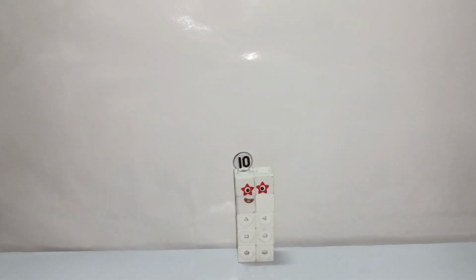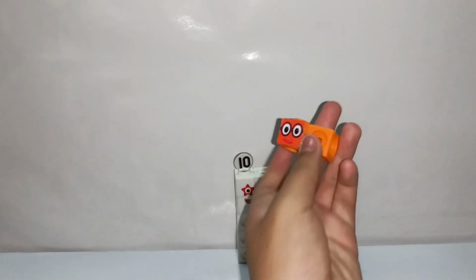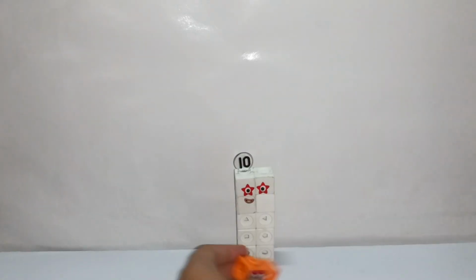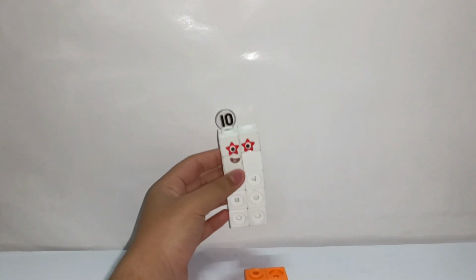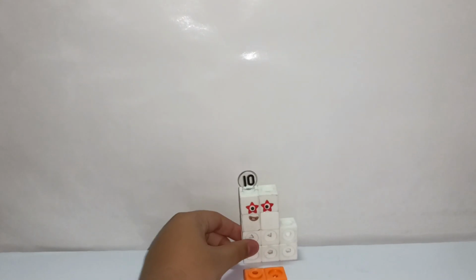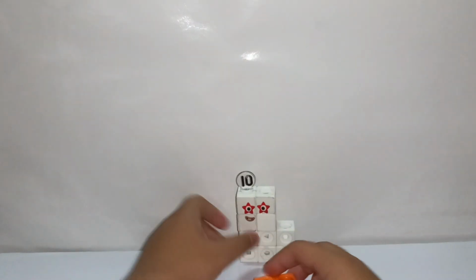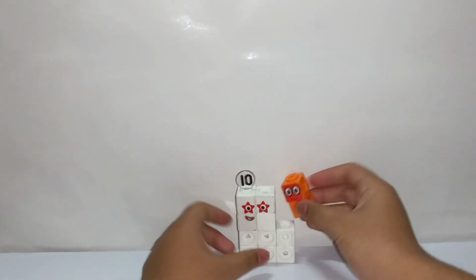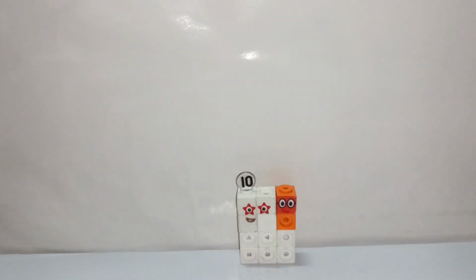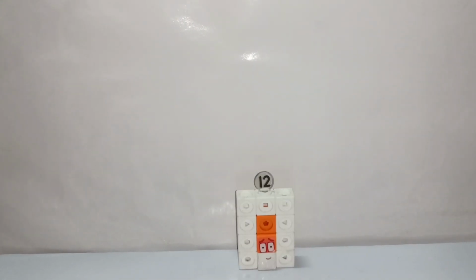And then we have another 2 again. Let's change the number block 10 into another position. There, I laid it 3 blocks wide. And then we change the number block 2 into 1 block wide and 2 blocks tall. So 6 lots of 2s are 12.